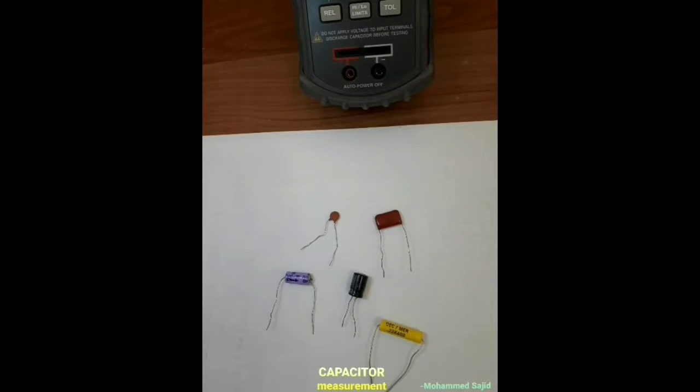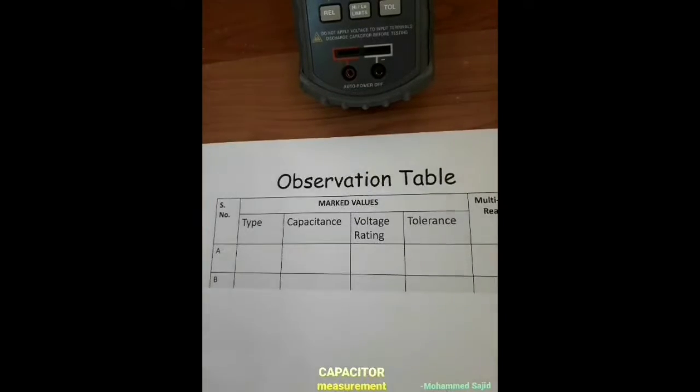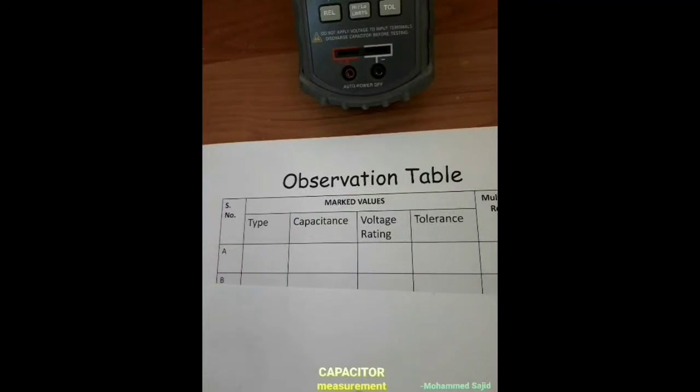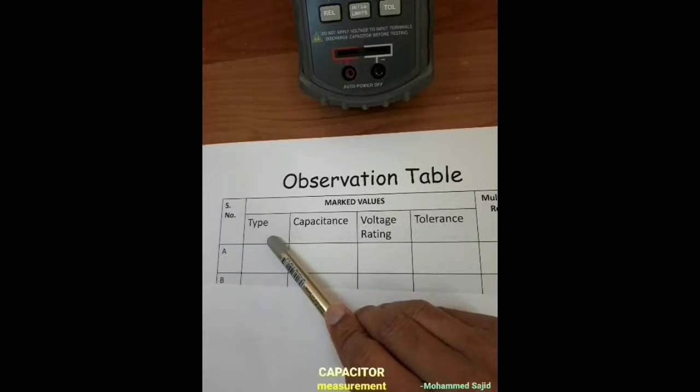But before taking the reading, we have to write the type of that capacitor and also its marked value. Look at this, first the type of capacitor. There are two types of capacitor. Number one, electrolytic. Number two, non-electrolytic. Electrolytic means polarized. The other type is unpolarized, that is non-electrolytic. So first you have to write the type.